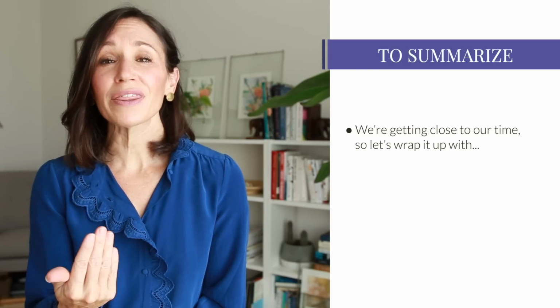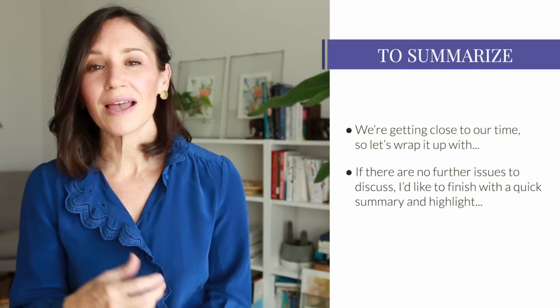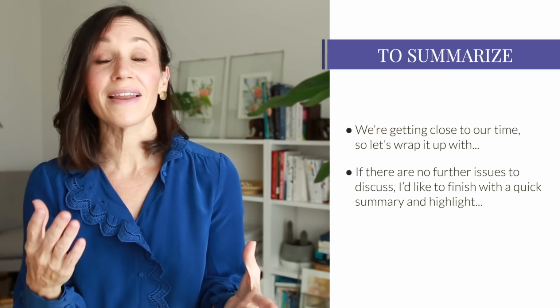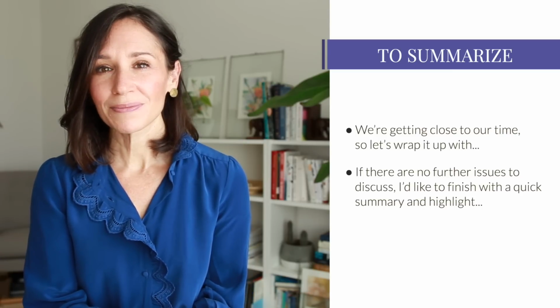We're getting close to our time, so let's wrap up with, and then summarize the key points, the key decisions, or the key tasks that have been assigned. A second option, if there are no further issues to discuss, I want to finish with a quick summary and highlight, and then once again, highlight those key points.